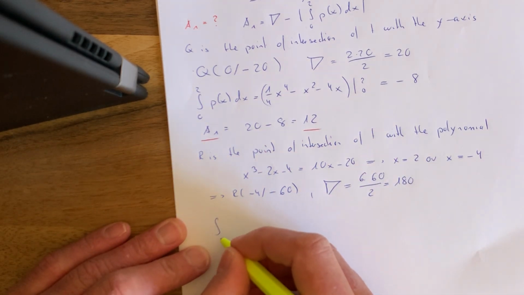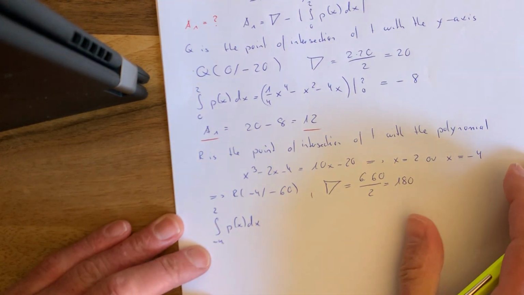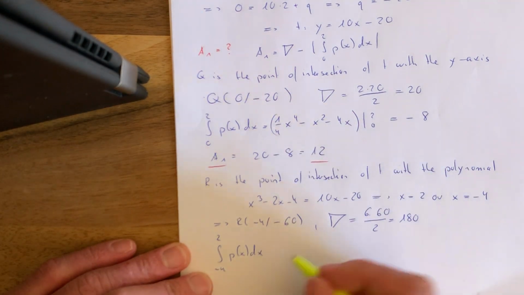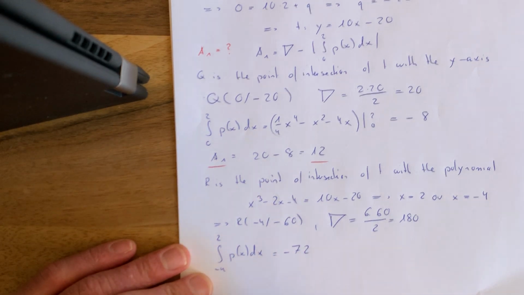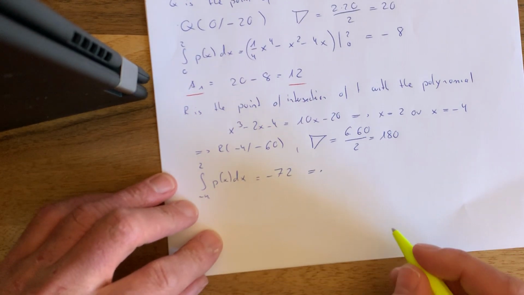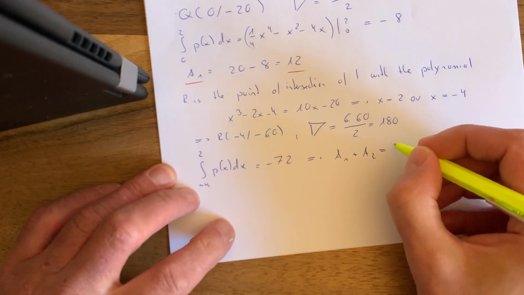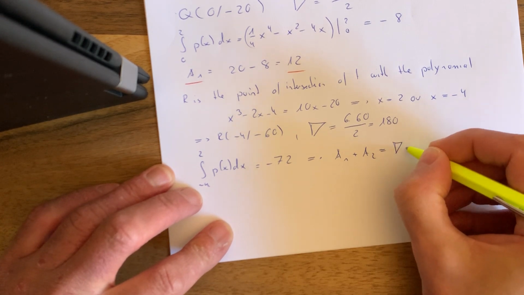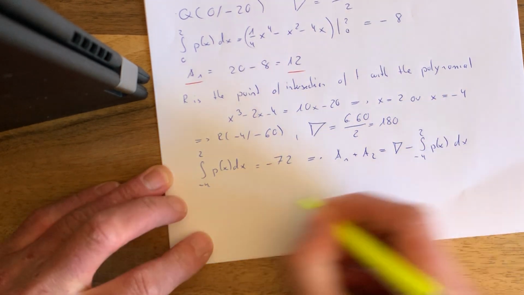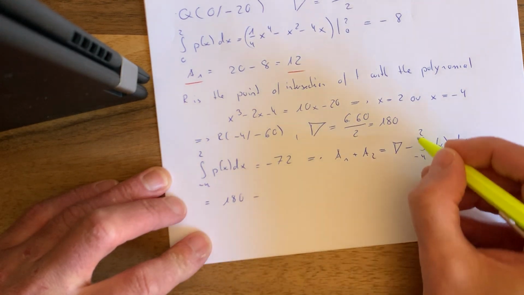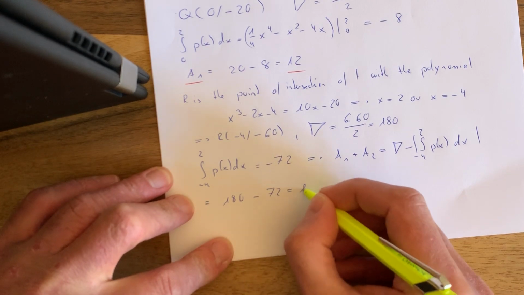And in addition, the integral from minus 4 to 2 of p of x dx. Well, since we already have the antiderivative up here, we don't need to write that down once again. We can just take the calculator, which is minus 72. So this is it. Now A1 plus A2 equals the big triangle minus the integral. This is 180 minus, well, of course, here once again with the absolute value because we're dealing with areas, 72, which is 108.